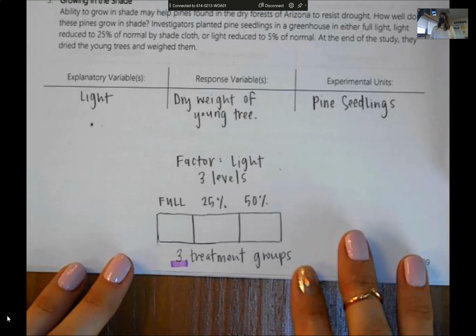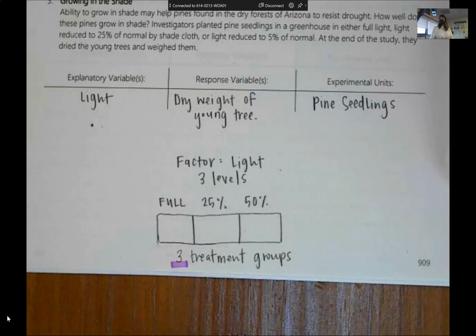Okay, there's my picture. So he was one of the simpler ones, one factor with 3 levels. So there's 3 treatment groups. I would like to do one more before we move on to the next lesson, and that's just the next problem, number 4.